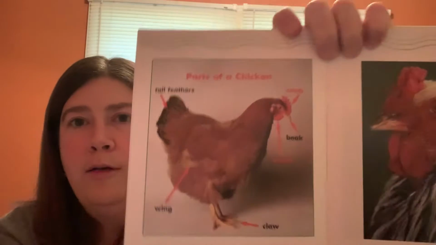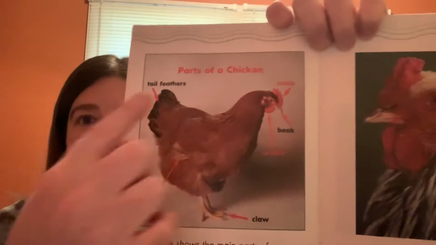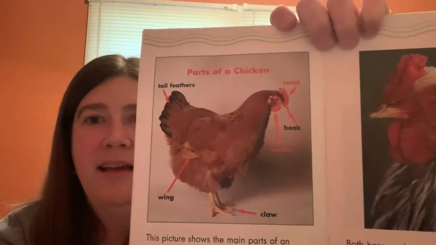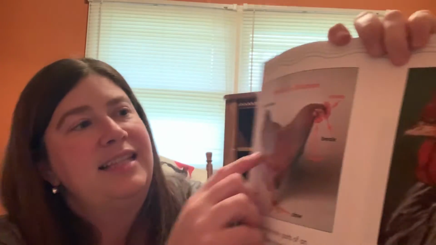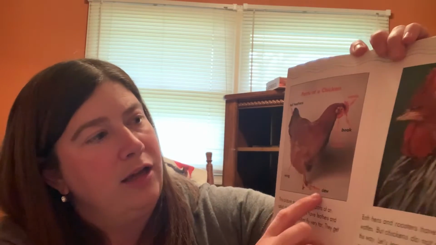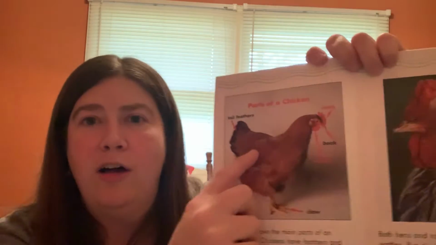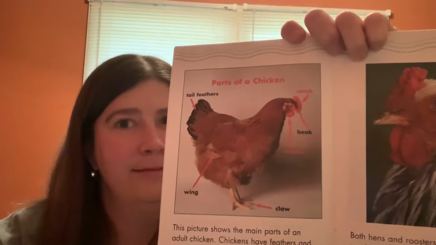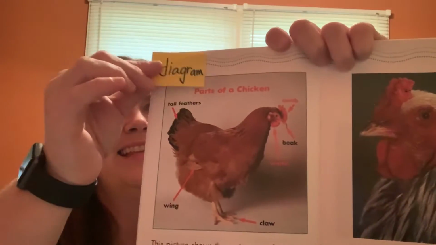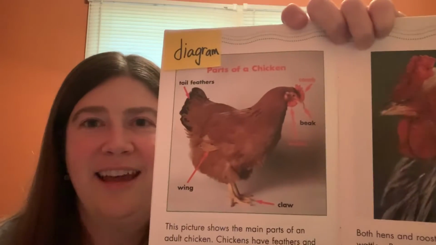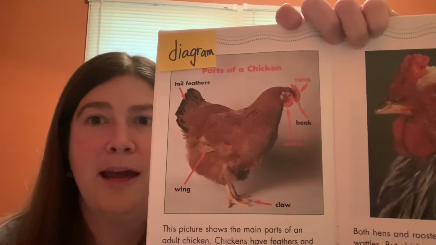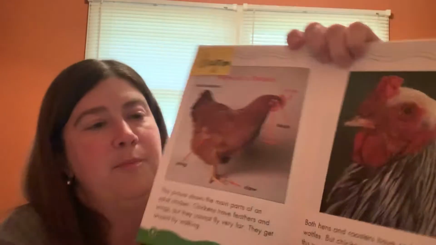Not all chickens look the same. There are more than 100 breeds of chickens in the world. All of the chickens in one breed have feathers with the same color pattern. Now, we see a text feature right here. It has a title, Parts of a Chicken, and it's showing me all the parts. It's labeled tail feathers, wing, claw, wattle, beak, and comb. Does anyone know what this is? It is a diagram. There is a diagram of a chicken, a picture that shows us the different parts of something.